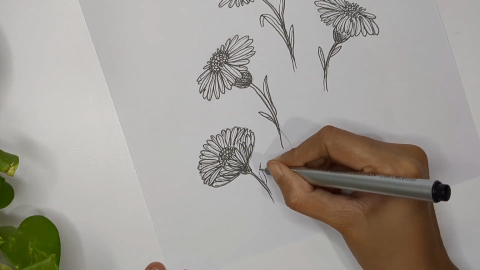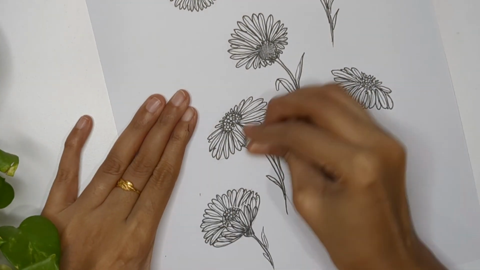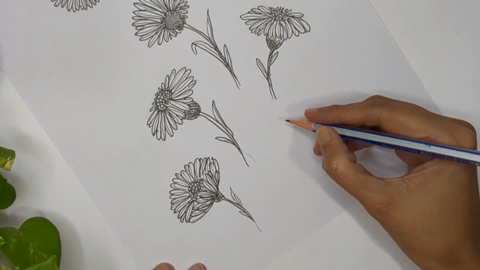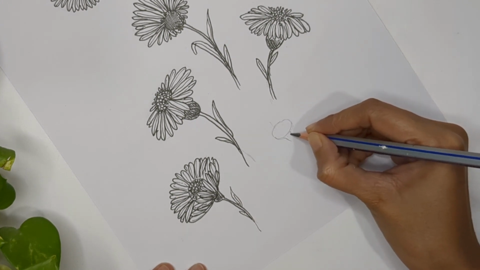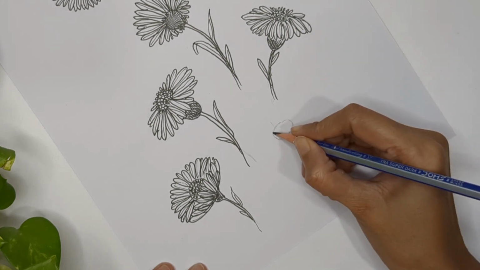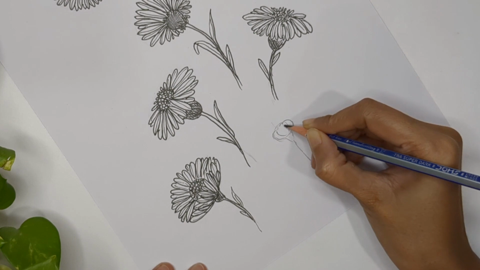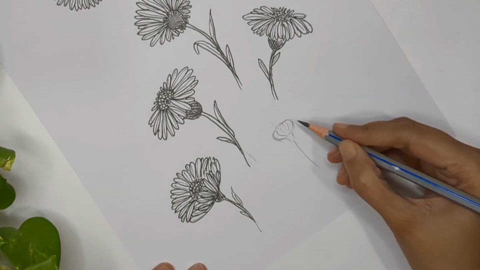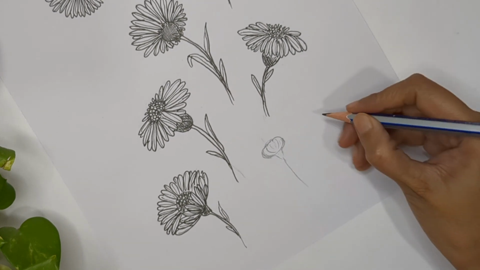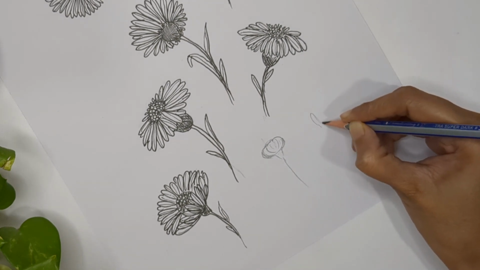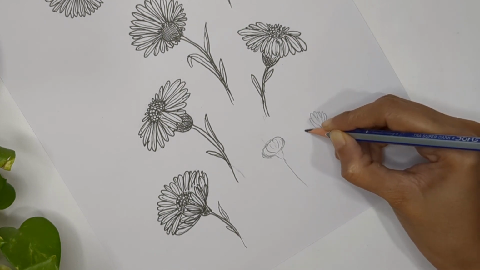Now we have learned different perspectives of the flowers. Now let's learn how we can create the flower bud. For the flower bud, I'm creating two types. The first one is closed, wherein we cannot see the petals, colors and all. We can see a green structure. And in the second one, we can see the petals. We can see this one is about to bloom.